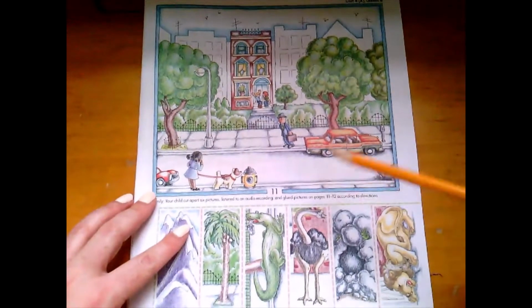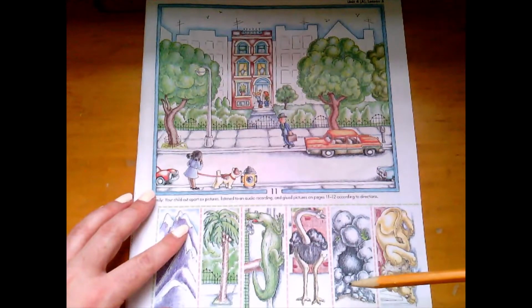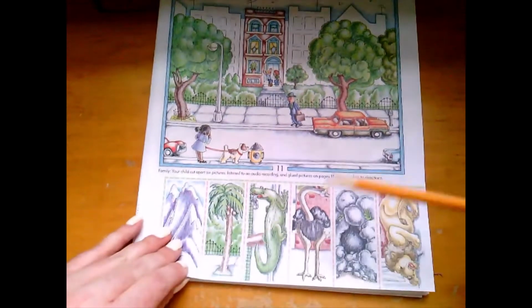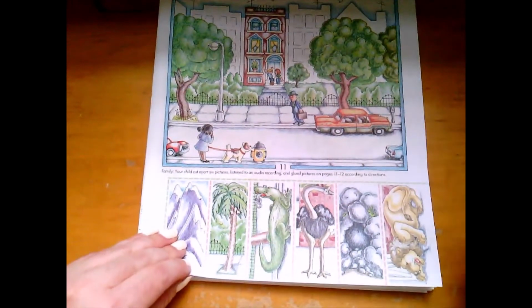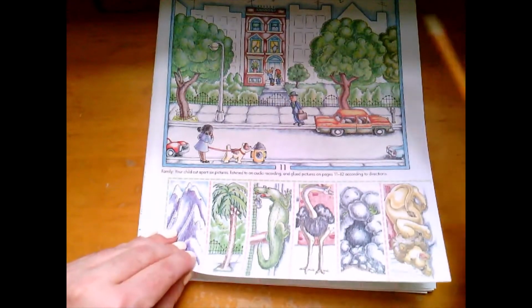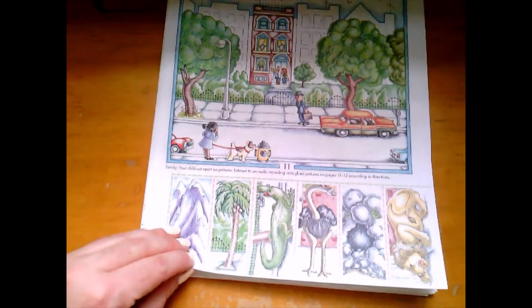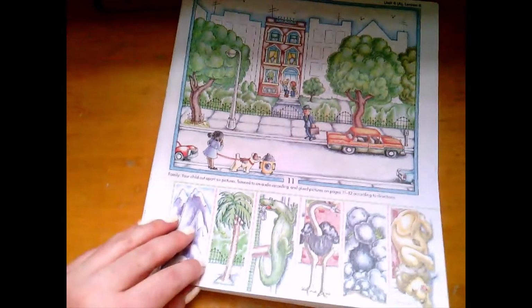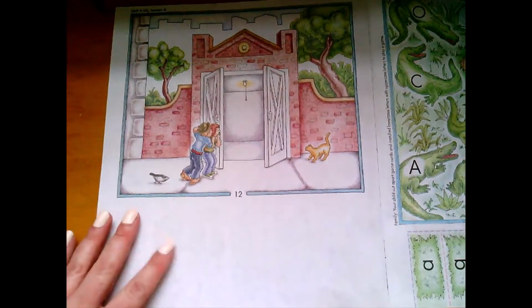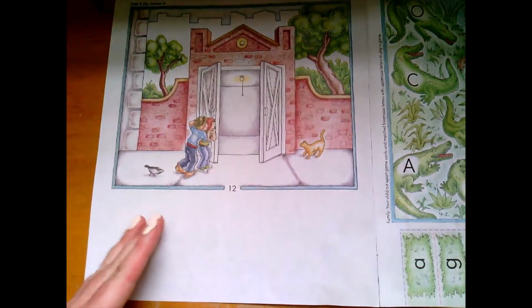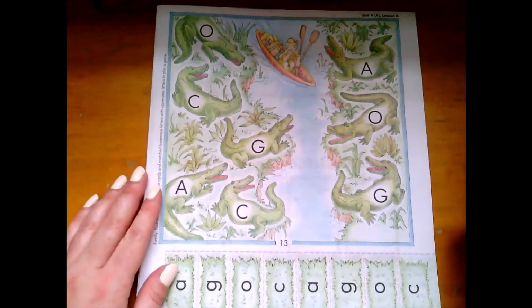This is the page that's a little tricky to do when you are not at school. So we're gonna skip this page. You can definitely look at it, talk about it, make up a story about it. That would be fantastic. And that back side of the page, you could do the same thing, but we're not gonna do it together. What we are gonna do is page 13.